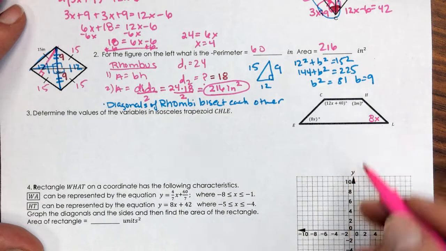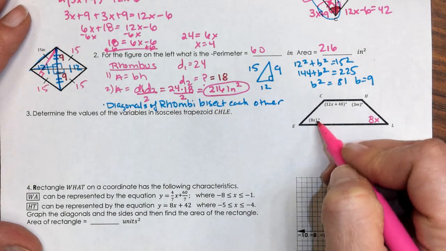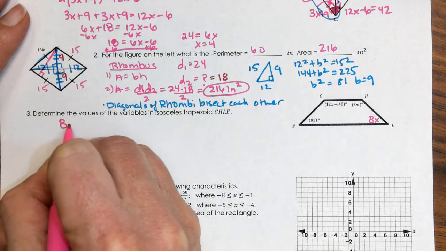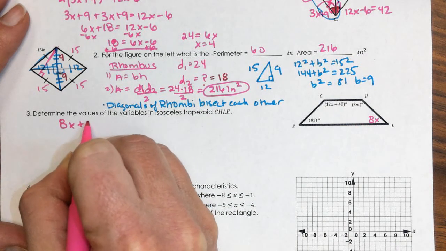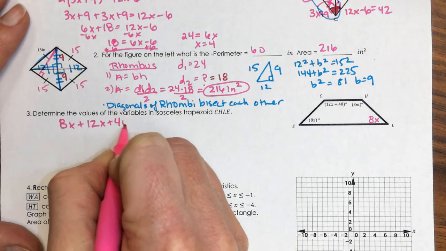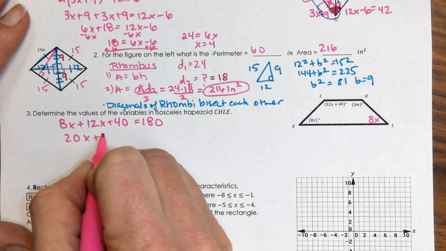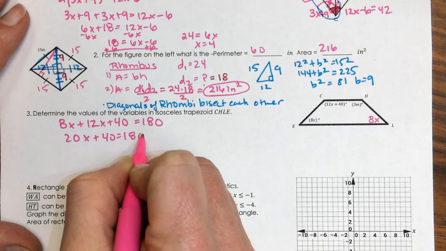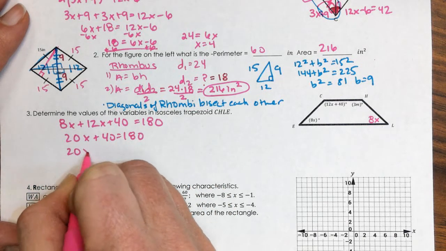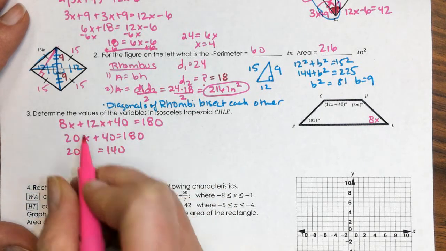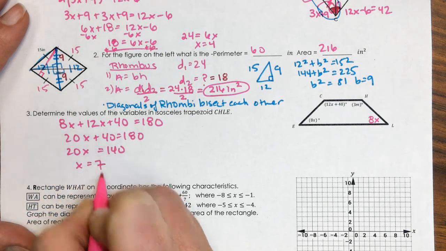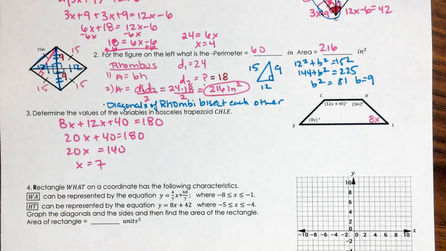And I know that these are supplementary, and these are supplementary. So, since these are supplementary, that means they equal 180. I can add them together and set them equal to 180. I get 20x plus 40 equals 180. 20x equals 140. X equals 7. Okay, so now I know x equals 7.